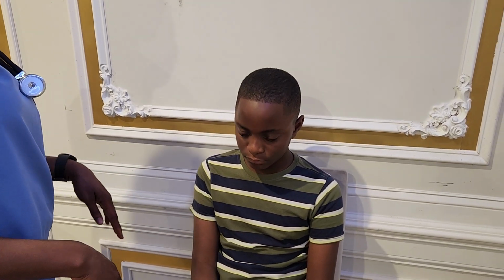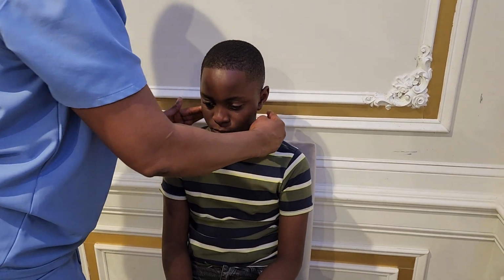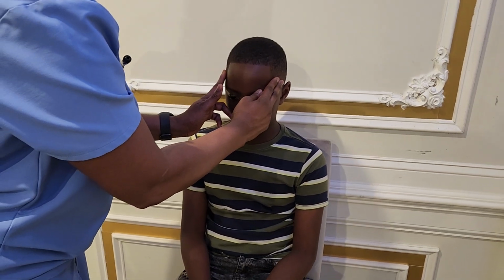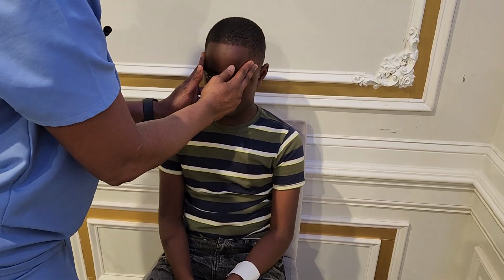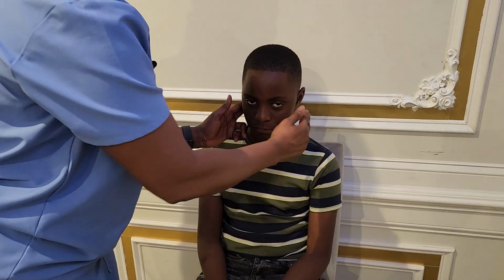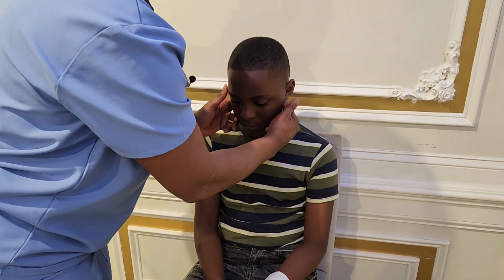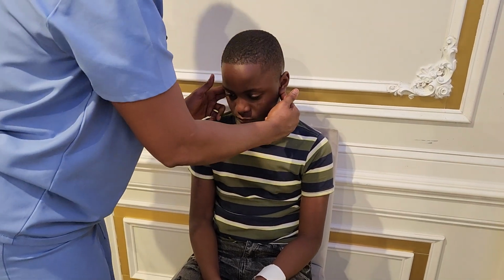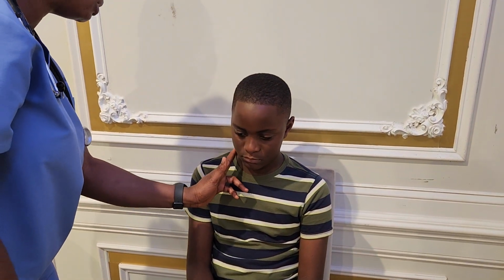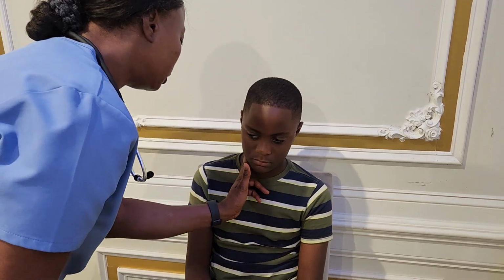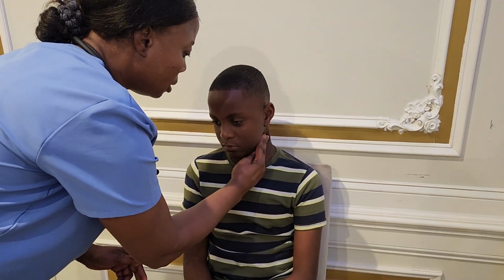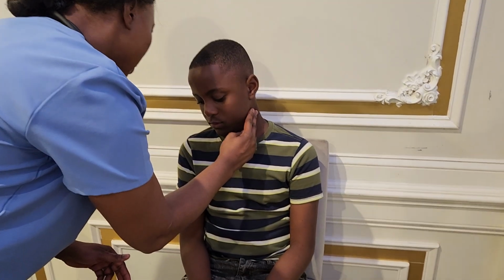So now, Mr. Alvin, I'm gonna go ahead and check his pulse first. I'm gonna check his temporal pulse. Okay, I'm gonna check the postauricular pulse at the back of his ears. And also I'm gonna check the carotid pulse, one after the other. That's +2 bounding. It is also +2 bounding.